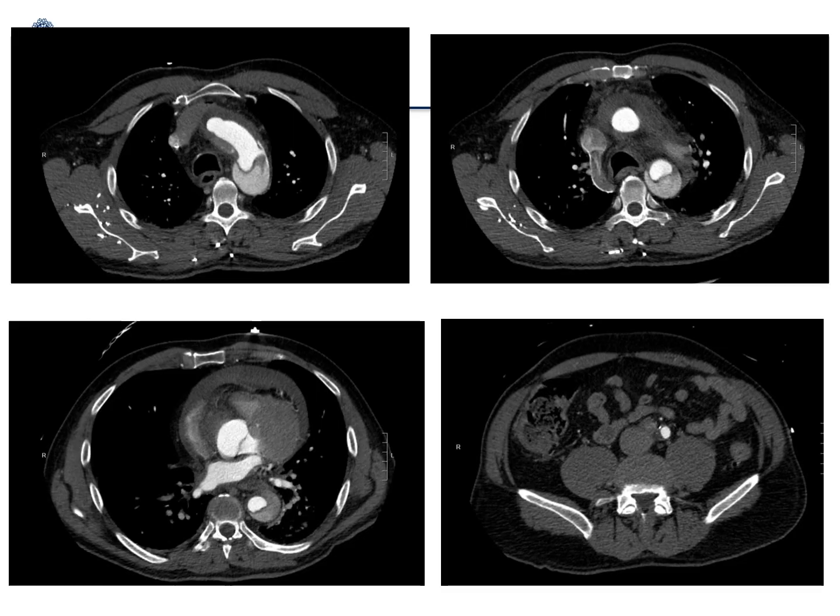These are axial slices from his CT scan. So upper left, I want you to notice that there is a very important primary intimal tear in the distal arch, proximal descending thoracic aorta.